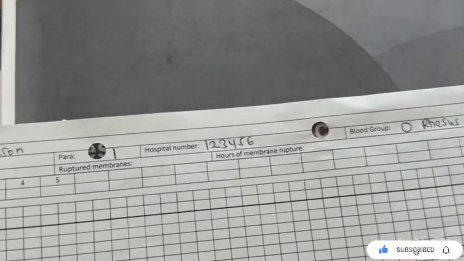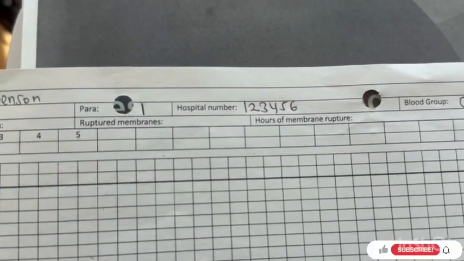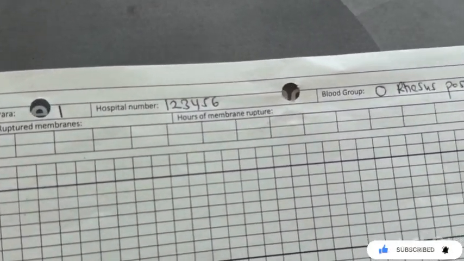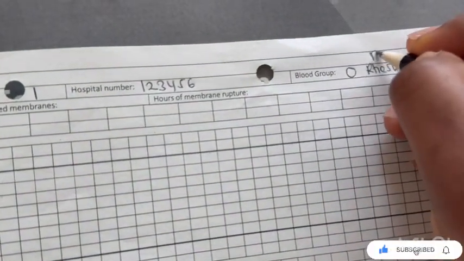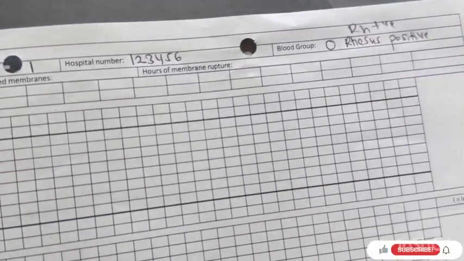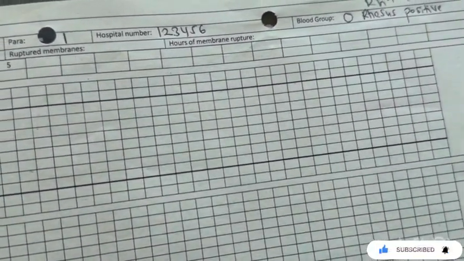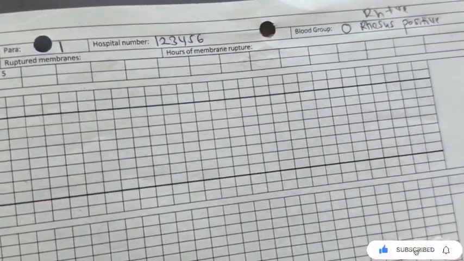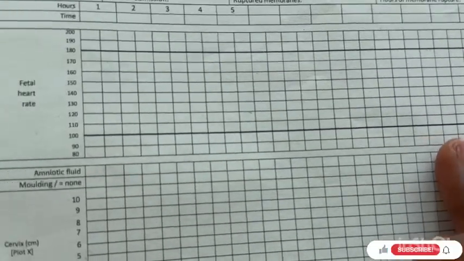So you can see I've spelled the rhesus in full. Somebody may say RH positive. Please don't do it that way. Do it this way. Write it in full: rhesus positive. So blood group O, rhesus positive.